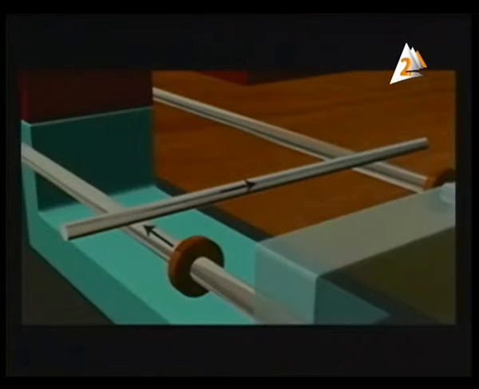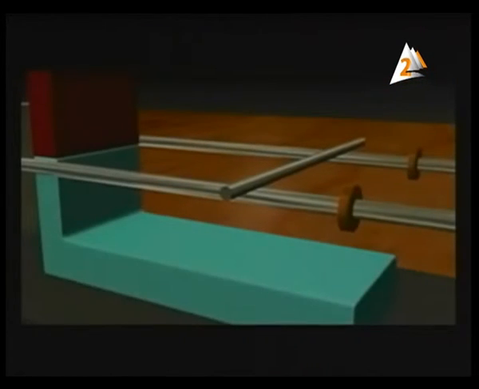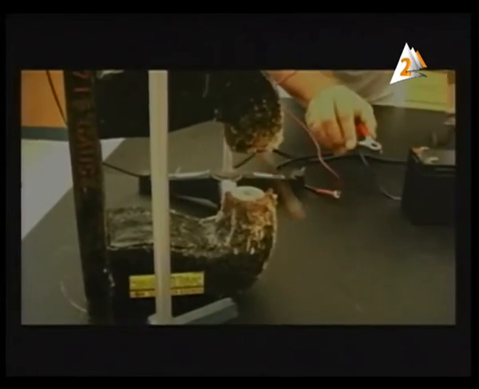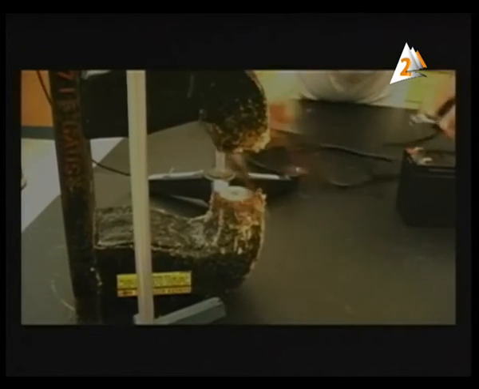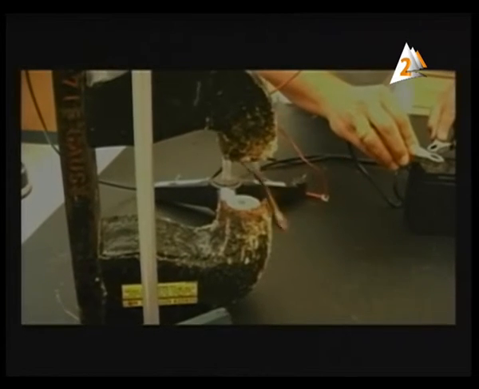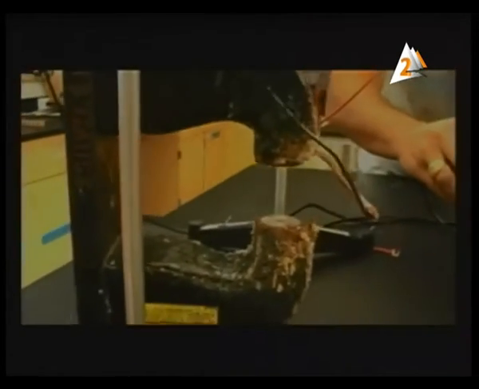In front of you on the screen, a straight wire is placed perpendicularly to a magnetic field. A current is then sent into the wire, and the wire moves as it is acted upon by a magnetic force. The direction of the force, the direction of motion, depends on the direction of the current. That's to say, if the direction of the current is reversed, the direction of motion is also reversed.